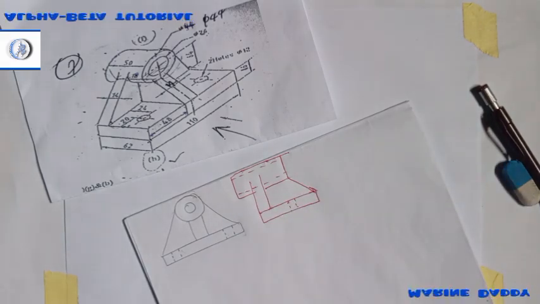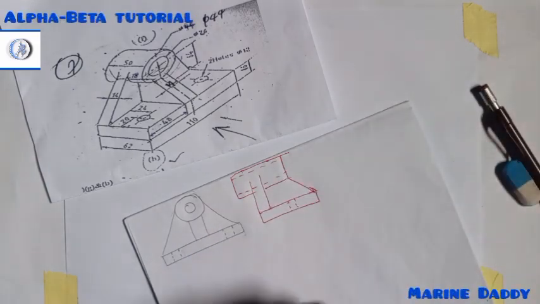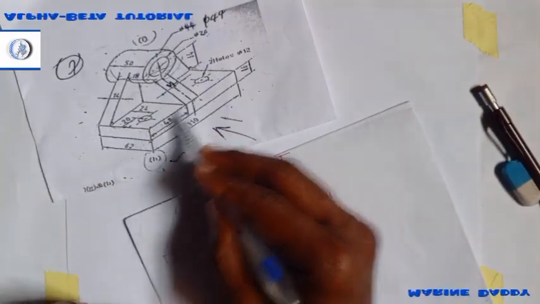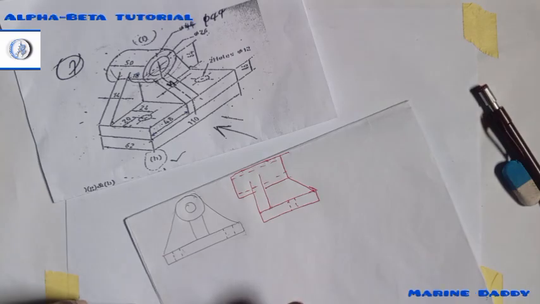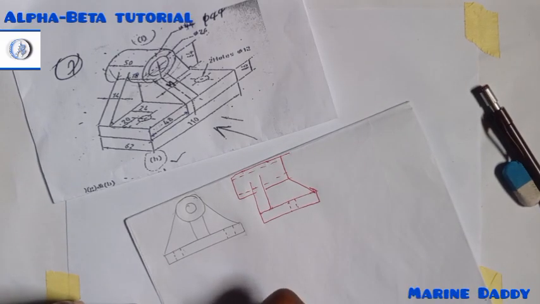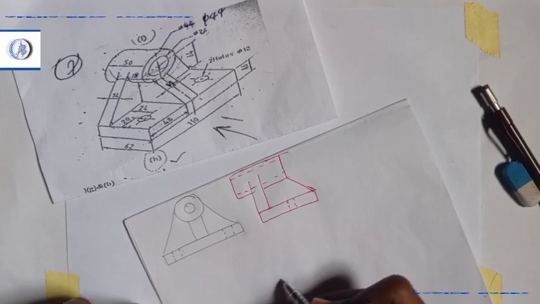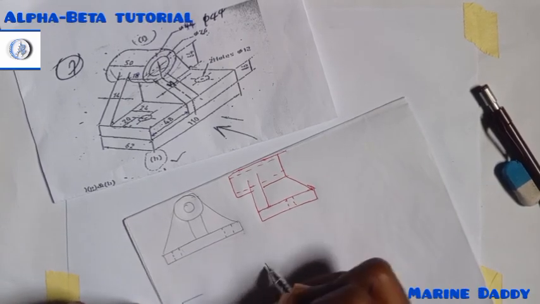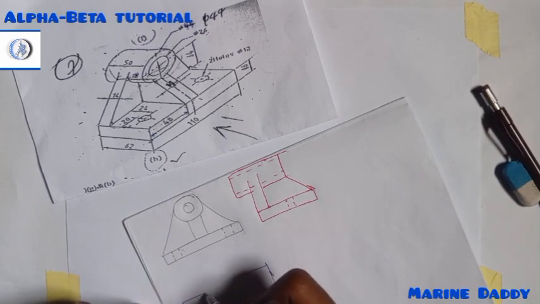Then that's all. I'll move to the last part of the diagram, which is the plan. Now for the plan, my plan will be looking like this. I'll see the full rectangle in this manner, going like this, going like this.